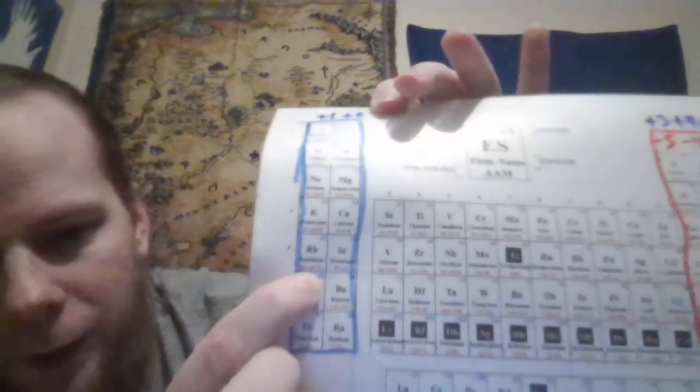Most common isotope: rubidium has an average atomic mass, the red number at the bottom of the cell, of 85.4678. We only care about the first decimal, so 85.4 rounds to 85. So 85 is the most common isotope.